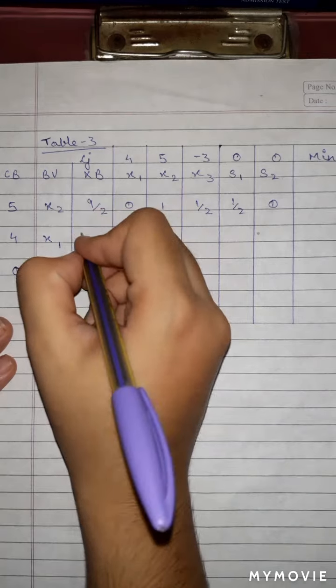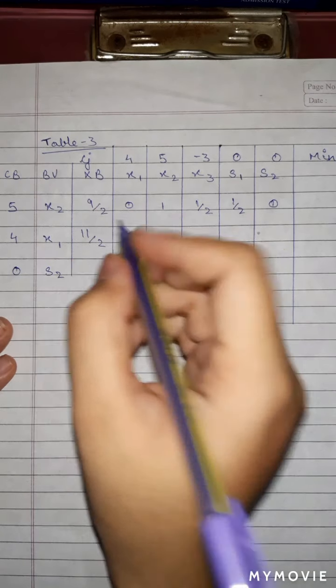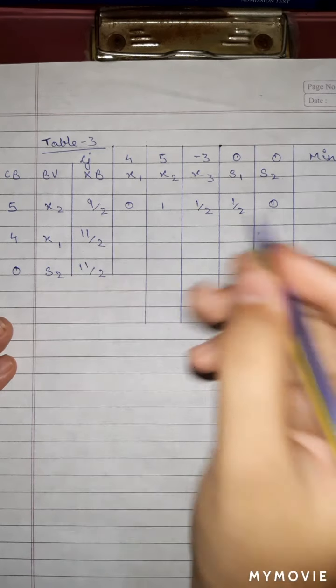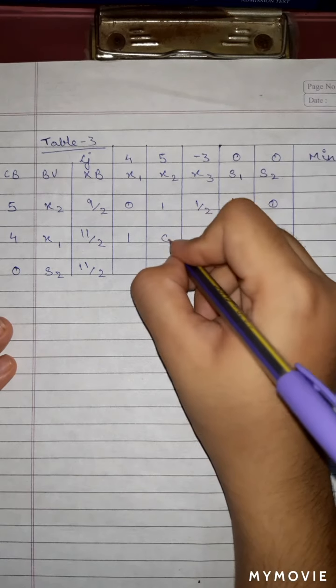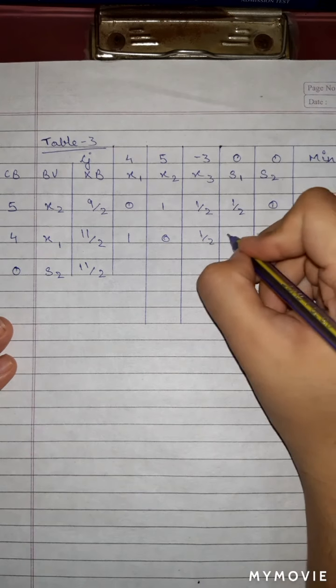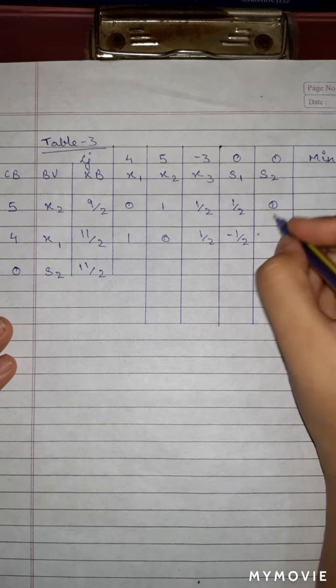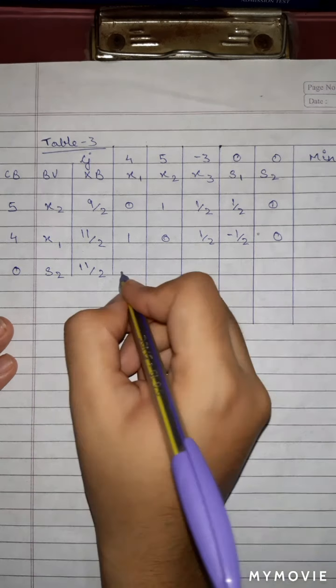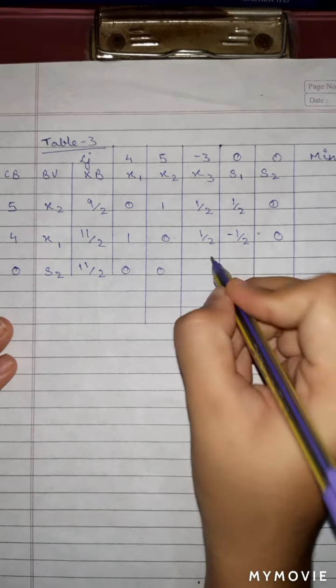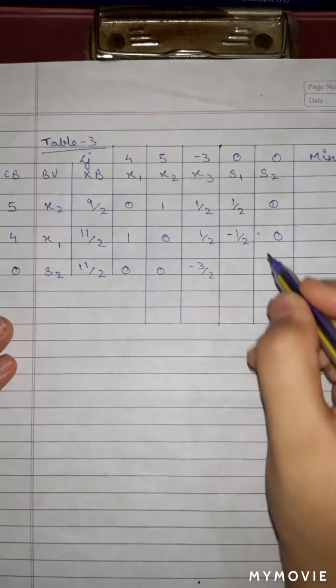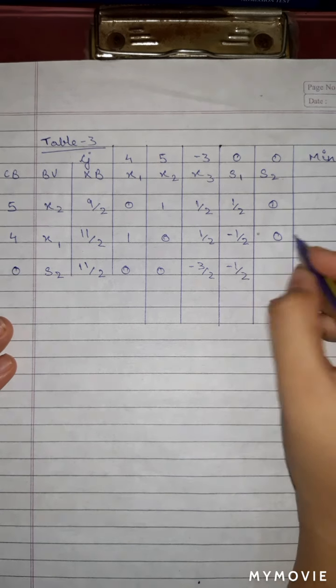Now this will be 11 by 2 and this too will be 11 by 2, 1, 0, 1 by 2, -1 by 2 and 0, and this will be 0, 0, -3 by 2, -1 by 2 and 1.